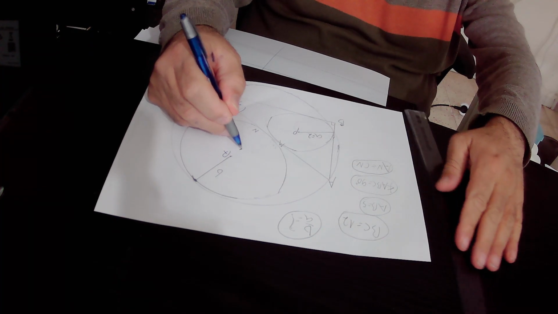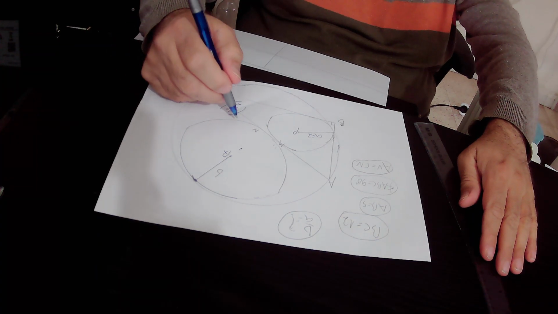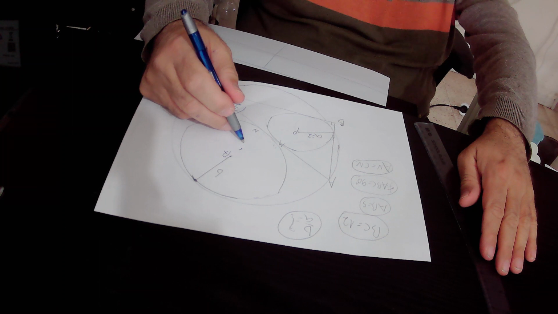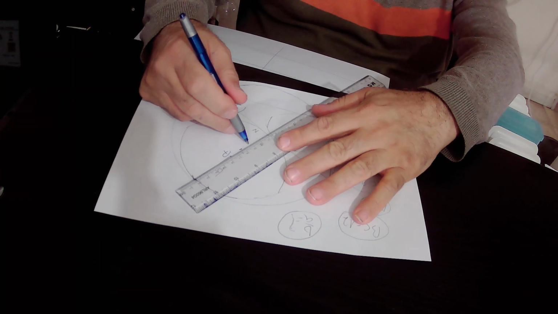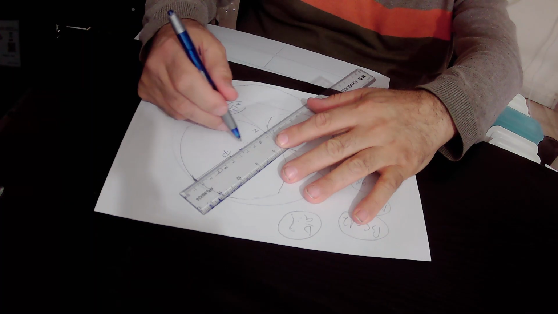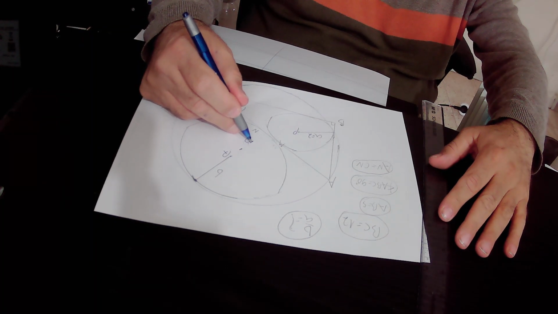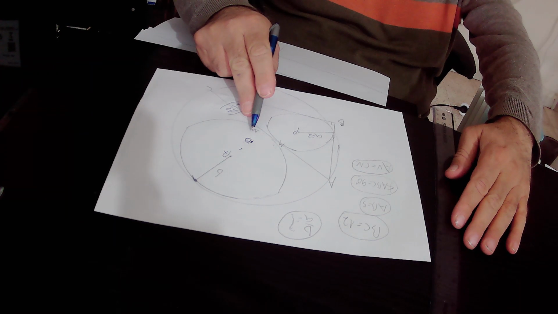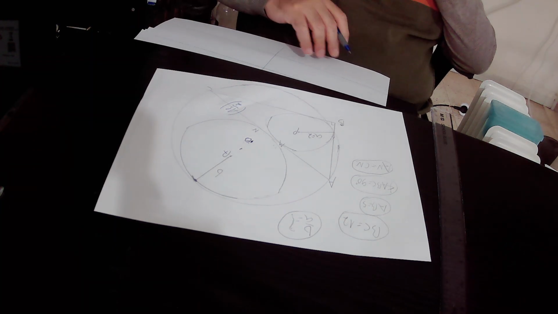And we define the center of the biggest circle as O. This is the center of the biggest circle. It is defined as O. Okay.